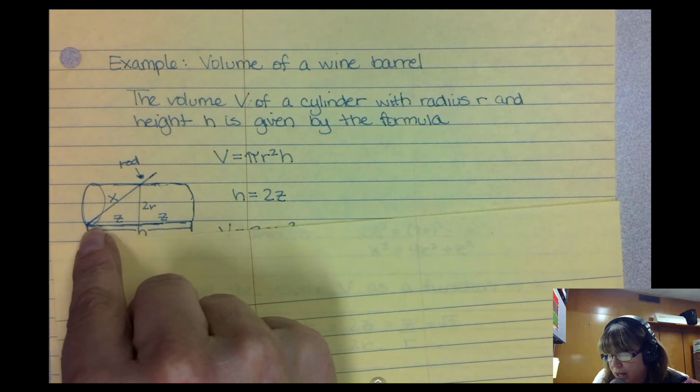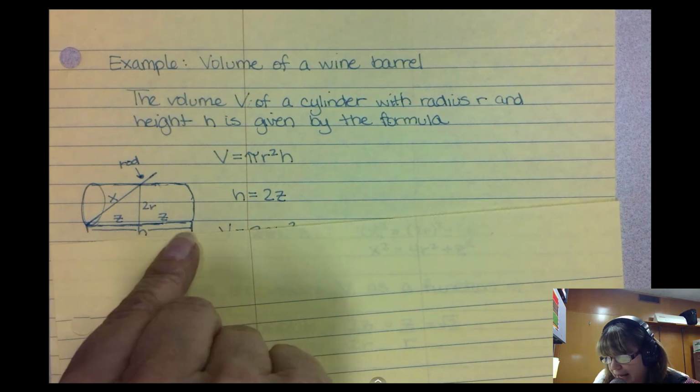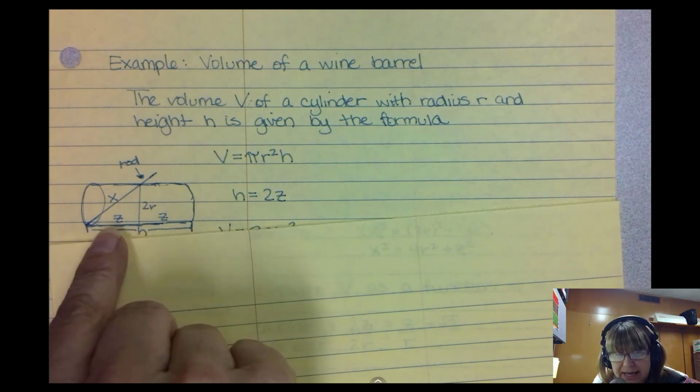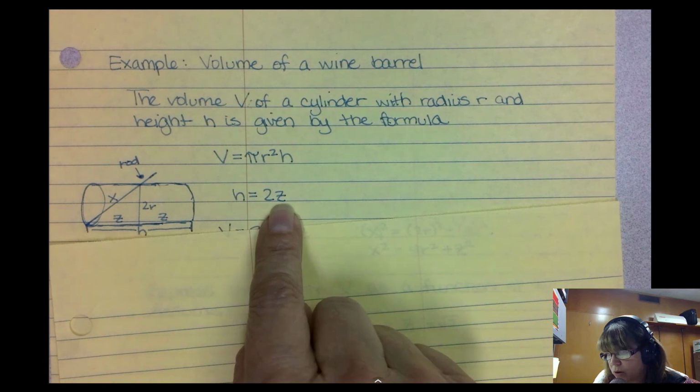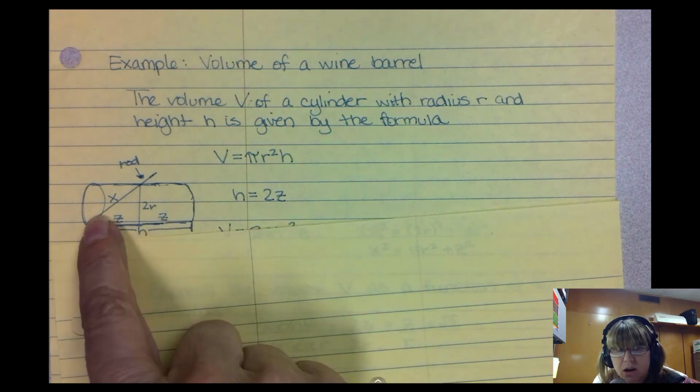We know the height, also known as the length of our barrel, we're going to say z plus z, in other words, 2 z's. The reason we're going to do this is because we're going to try and measure the volume based on the length of this rod.